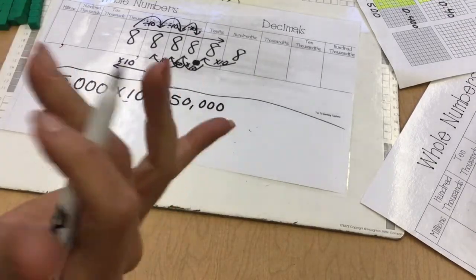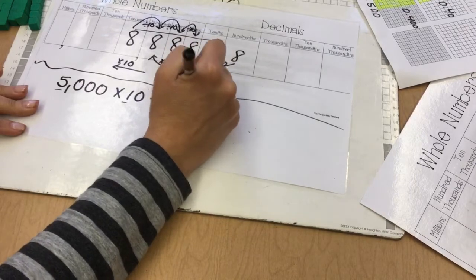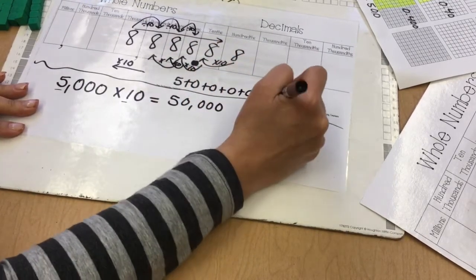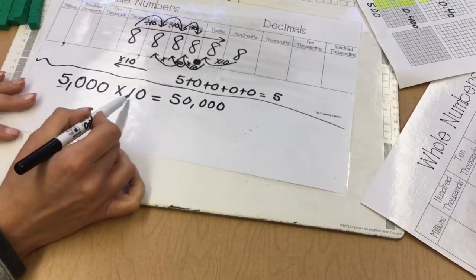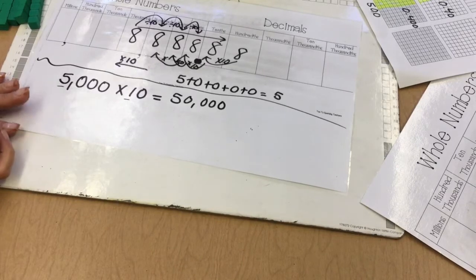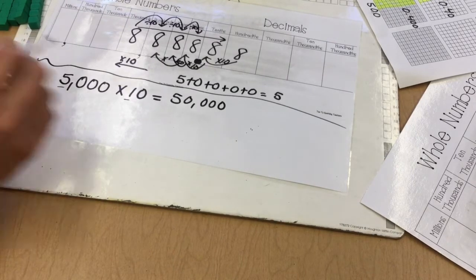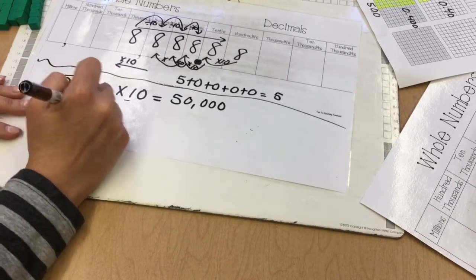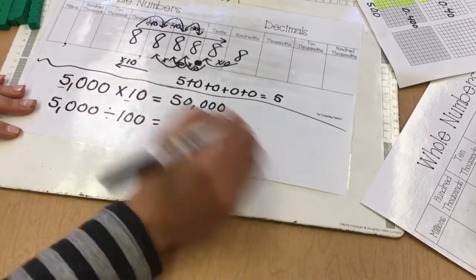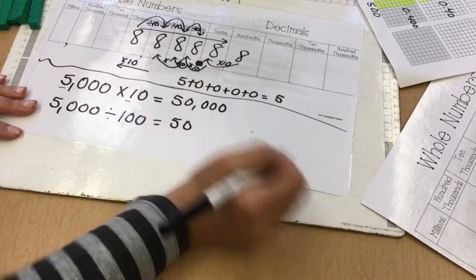And really, if you think you're adding on 4 zeros, really this is what adding on 4 zeros means. So equals 5. It's important for them to understand that the place value moves 1 to the left because it's getting bigger. Same thing if you're dividing, let's say this time by 100, this becomes 50.